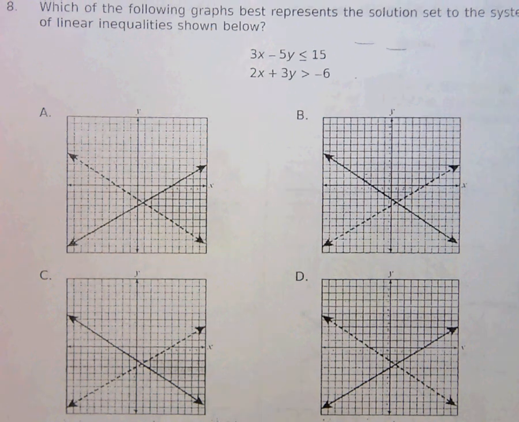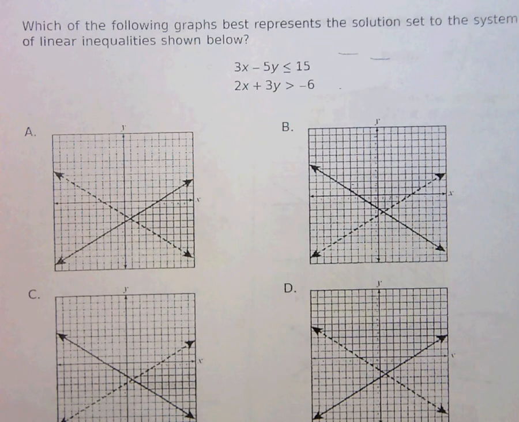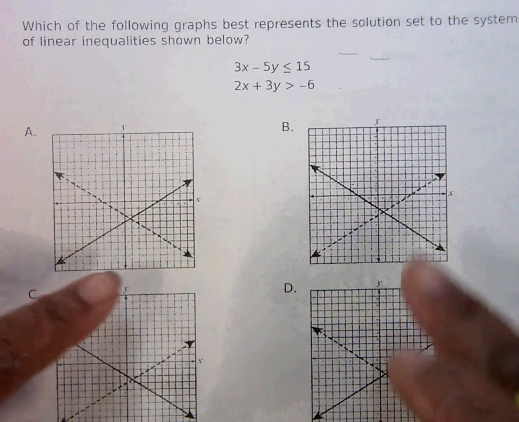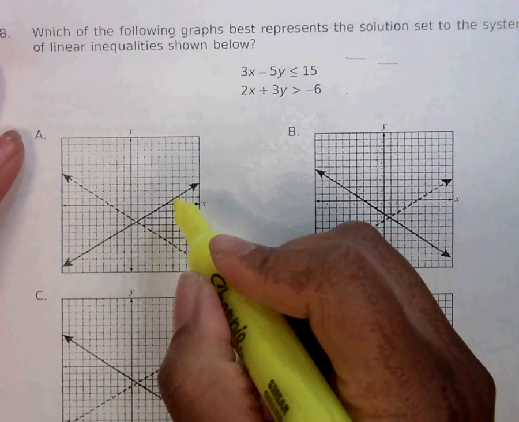Number 8. Which of the following graphs best represents the solution set to the system of linear inequalities shown below? So first we need to know what the shaded regions are because they did not copy. Let's do this.